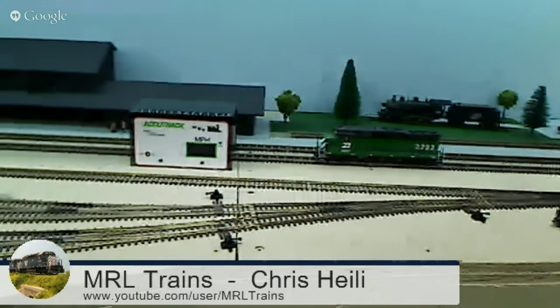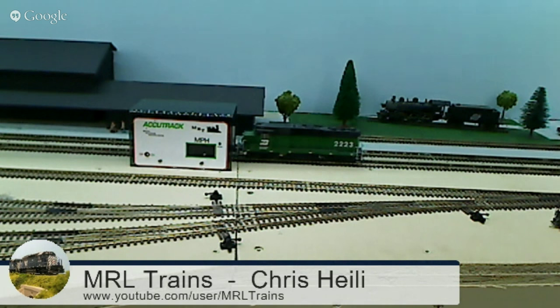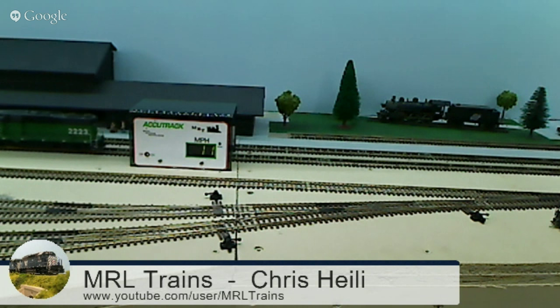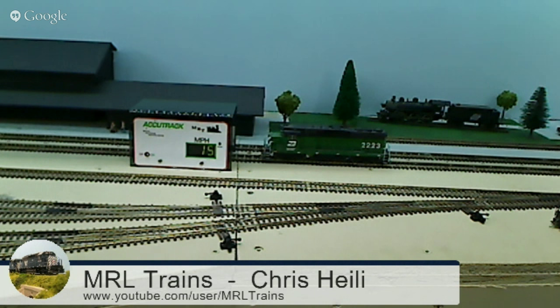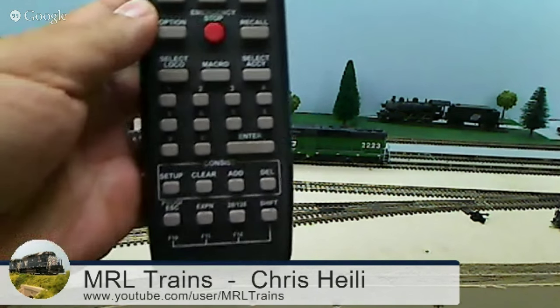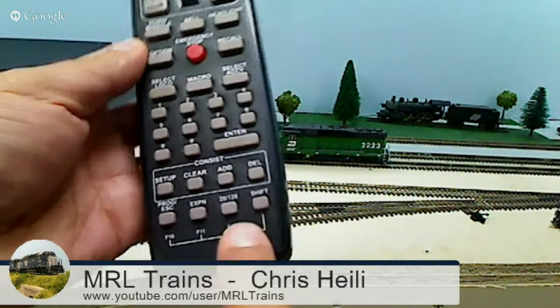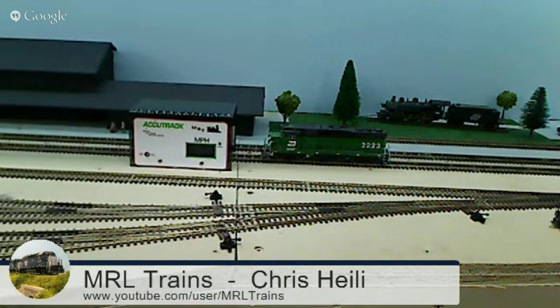There's actually a setting you can change it to run N scale also. So this particular model will run HO and N. I think they have a larger size model that runs for like O and S. As you can see, that just went through at 11 miles an hour. Now, here's the method I developed for myself. On my NCE throttle, right down at the bottom here, there's a button that says 28 and 128. And what it does is I can run my throttle in 28 speed steps or 128.